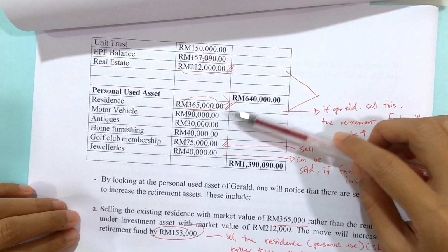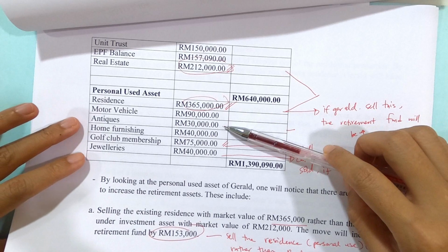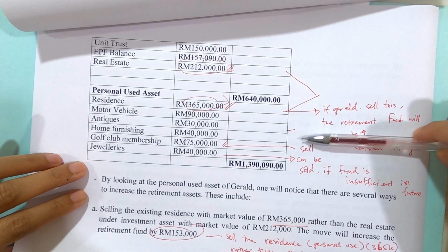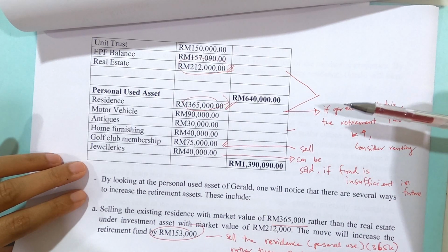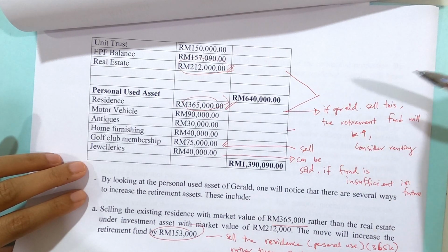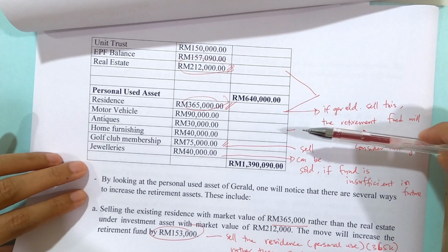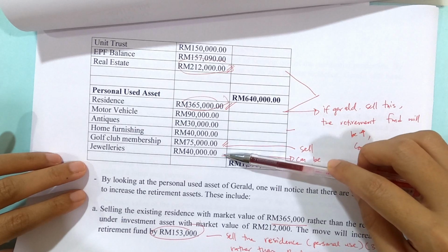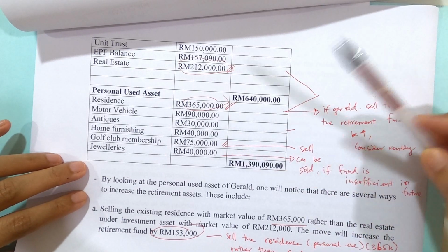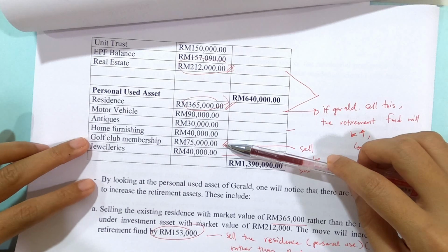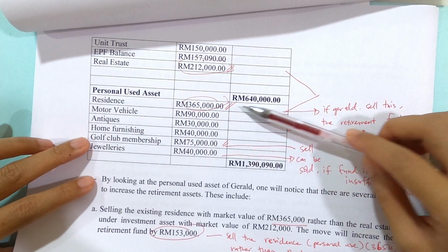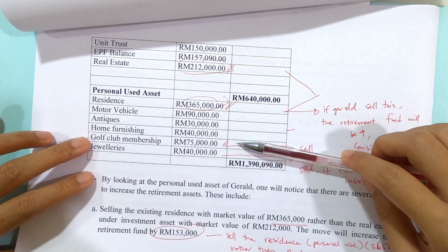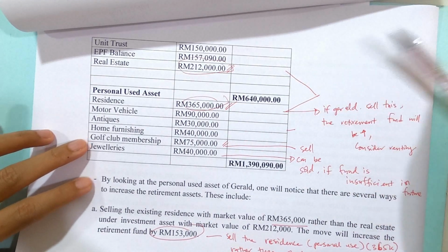Another way is by selling the antiques and jewelries, for example, especially during hard times. Let's say after certain times towards the retirement age, it seems that the fund is not enough, then they can consider selling the antiques and jewelries. Also, the client should consider selling the golf club membership, because if they take this step, it will obviously increase the retirement fund.